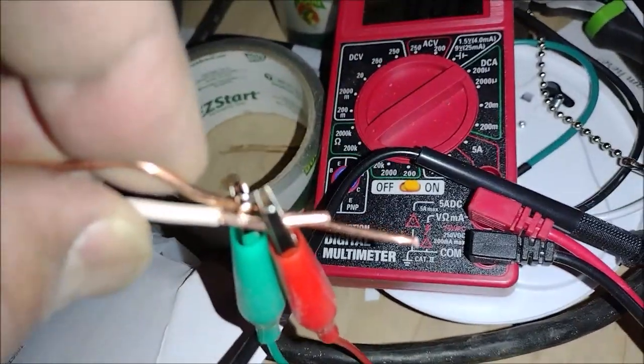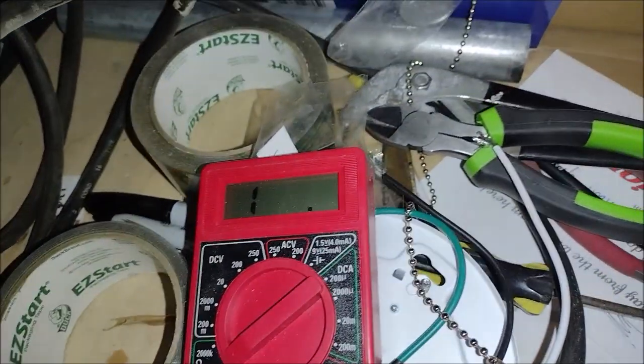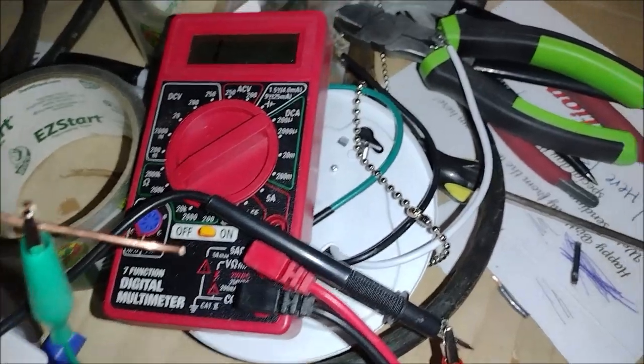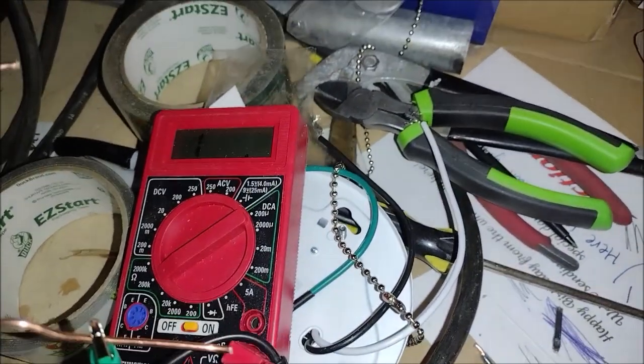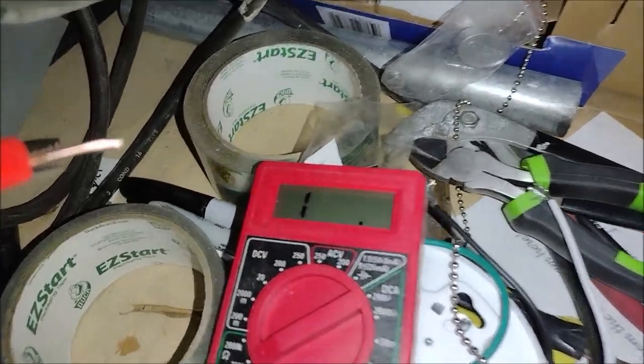You touch it here, you get a short. You open it, you get an open circuit, which means everything is functioning good. The ohm meter is not going to fool you. Now I'm going to move that from this wire to the black. We should have an open circuit. We have an open circuit.